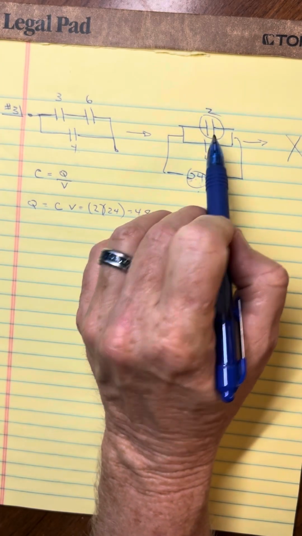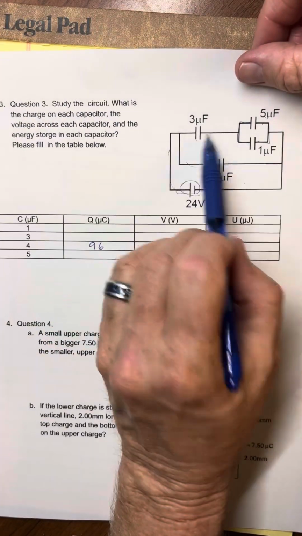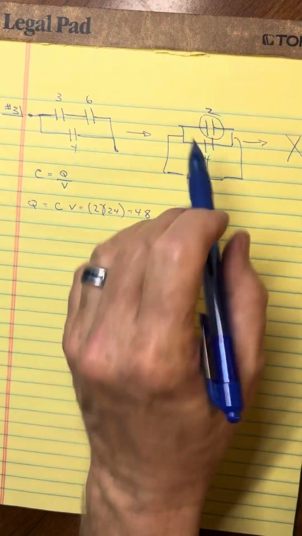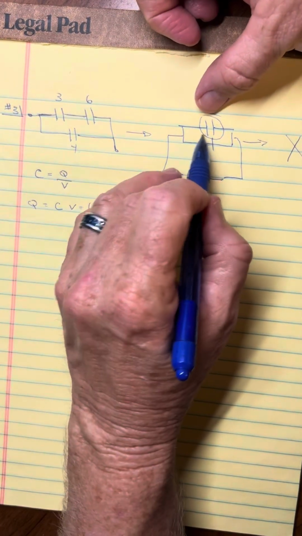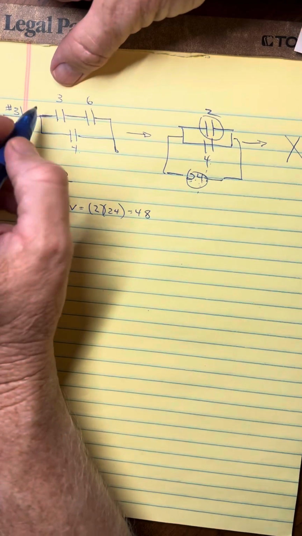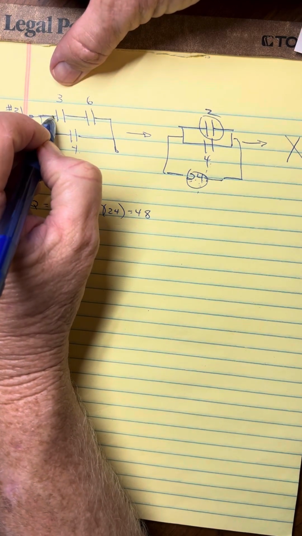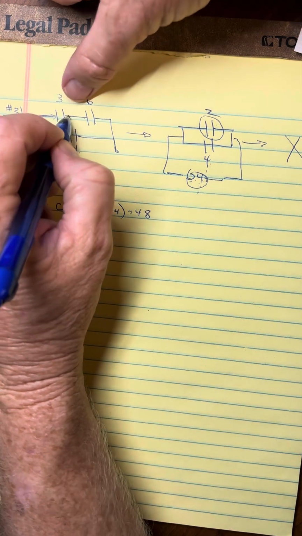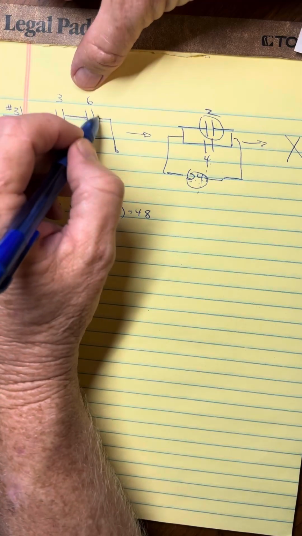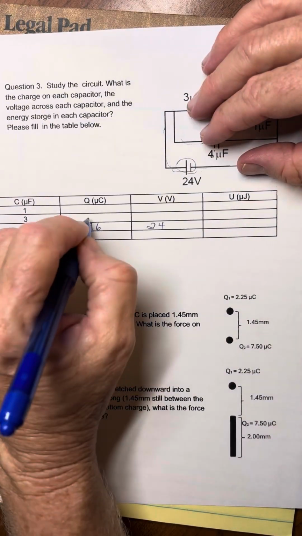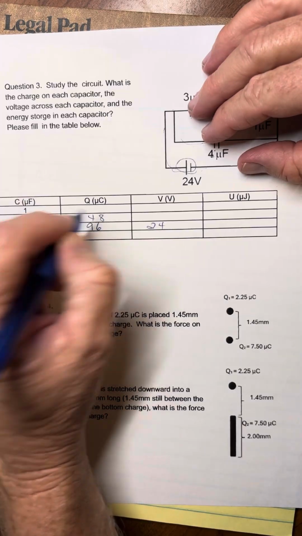And of course, that's only useful as it helps us back here. But keep this in mind, that if I take this and go back to its equivalent, that means 48 comes out here and goes on this 3, and then 48 goes on this 6. So that tells me right here, the 3 must have a charge of 48.